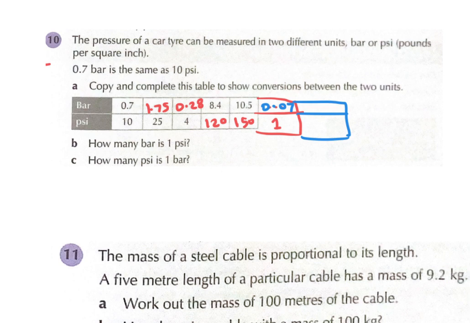Wait. For B, you can say that 0.7 bar is equivalent to 10 psi. So I need how many bar for 1 psi? So you can cross multiply to find. So the answer for B is 0.07.